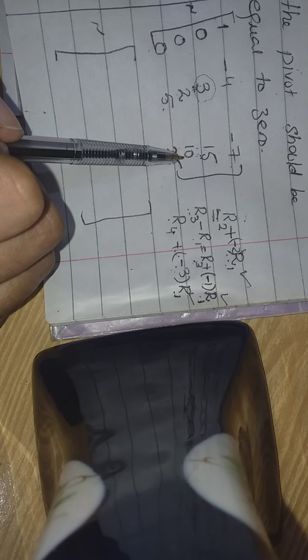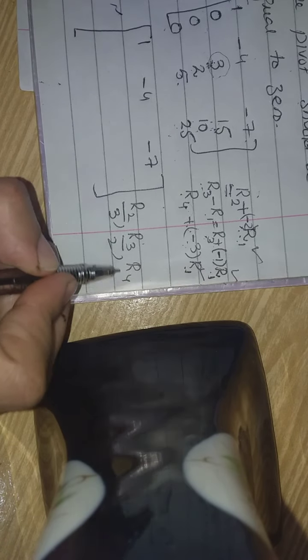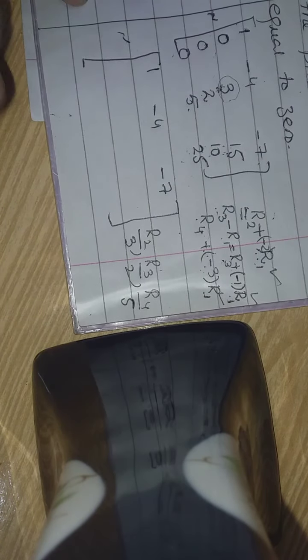So to reduce these numbers, we will divide R2 by 3, we will divide R3 by 2, and in the same way we are going to divide R4 by 5, which will make the calculation easier. The first row will remain the same because we are not doing anything to it. R2 will be divided by 3, R3 will be divided by 2, and R4 will be divided by 5.